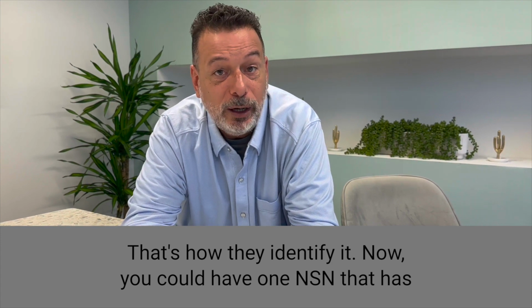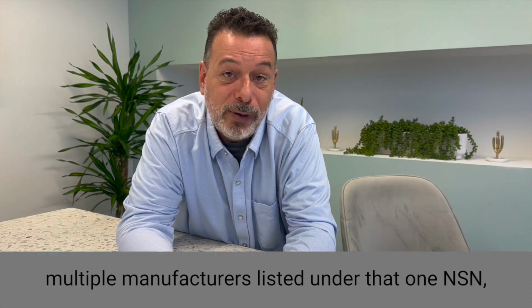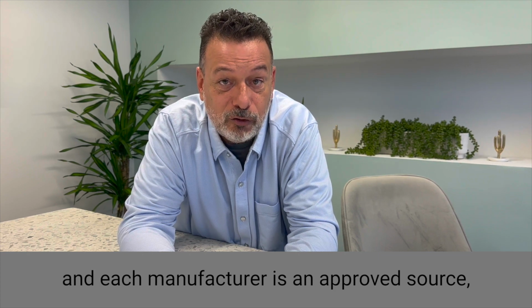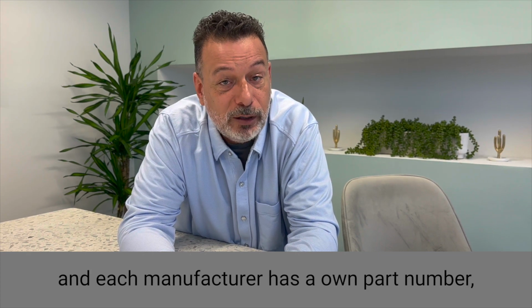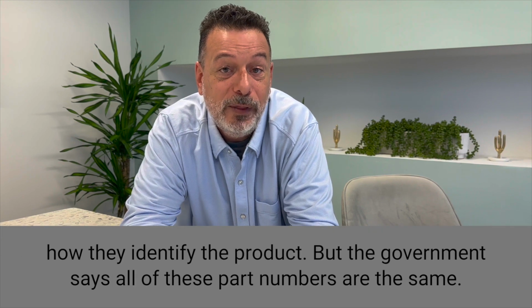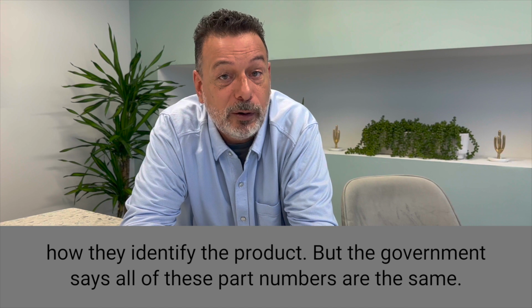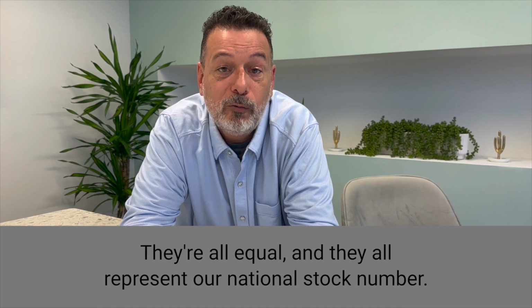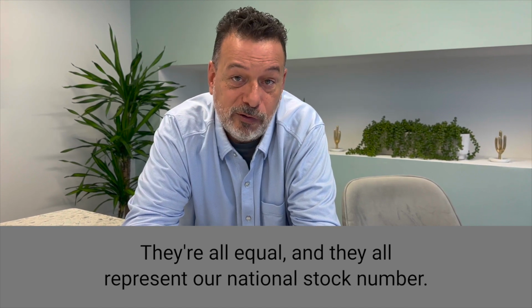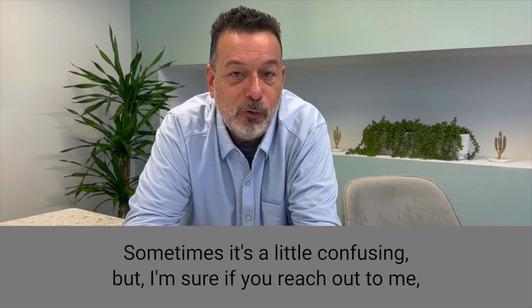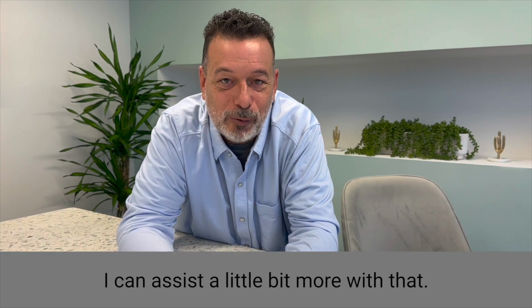Now, you could have one NSN that has multiple manufacturers listed under that one NSN, and each manufacturer is an approved source, and each manufacturer has its own part number, how they identify the product. But the government says all of these part numbers are the same, they're all equal, and they all represent our national stock number. Sometimes it's a little confusing, but if you reach out to me, I can assist a little bit more with that.